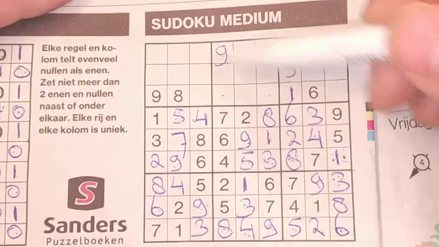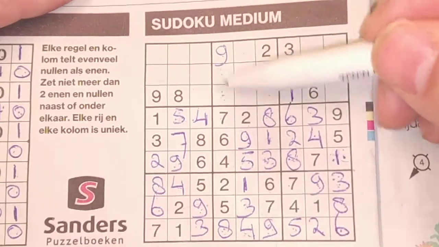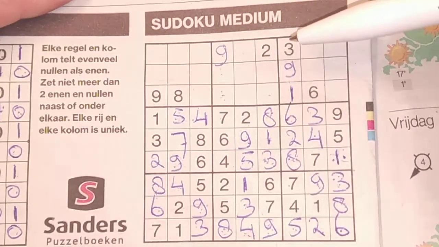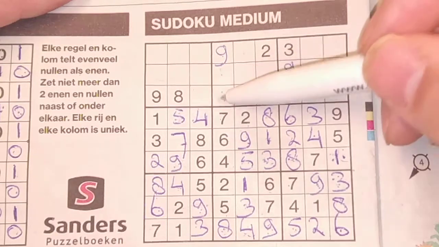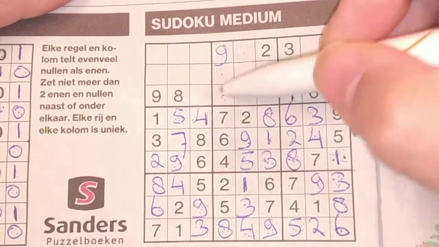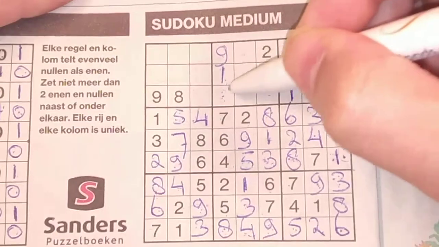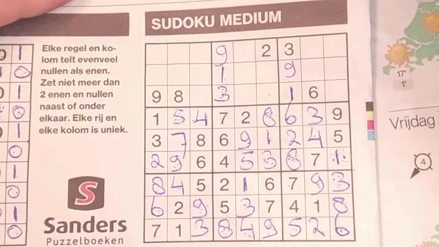in this column. The missing numbers here are the numbers 1 and the 5. No, we have a 5. 1 and the 3. We have a 1 there, so no 1 there. 1 should be here, and a 3 goes there.